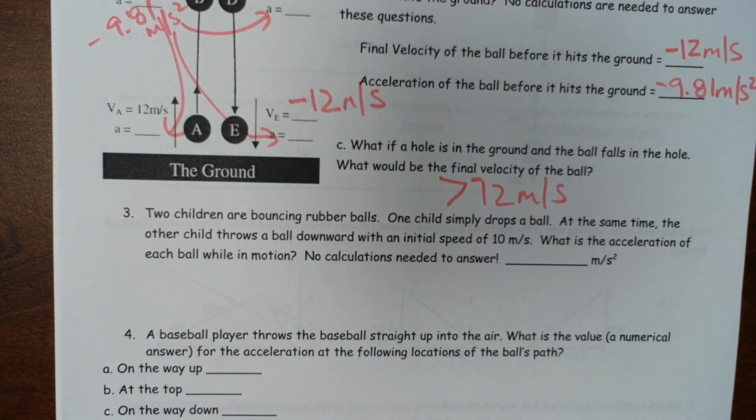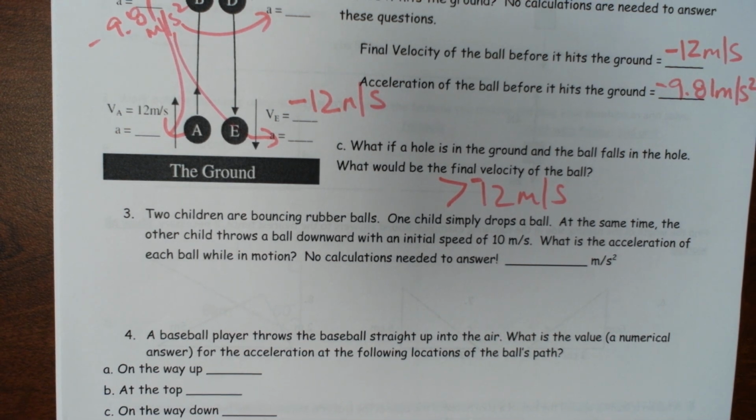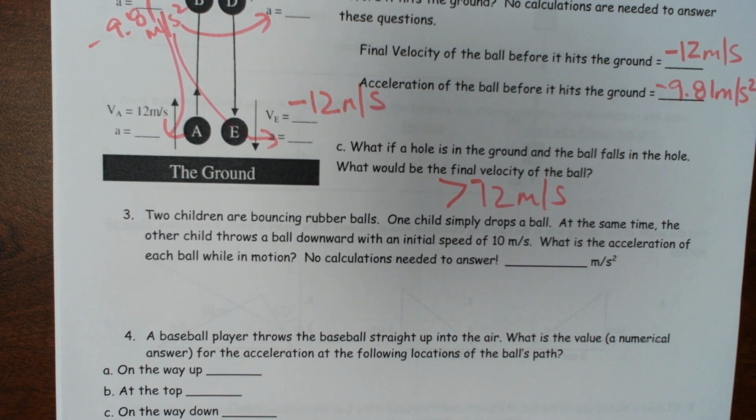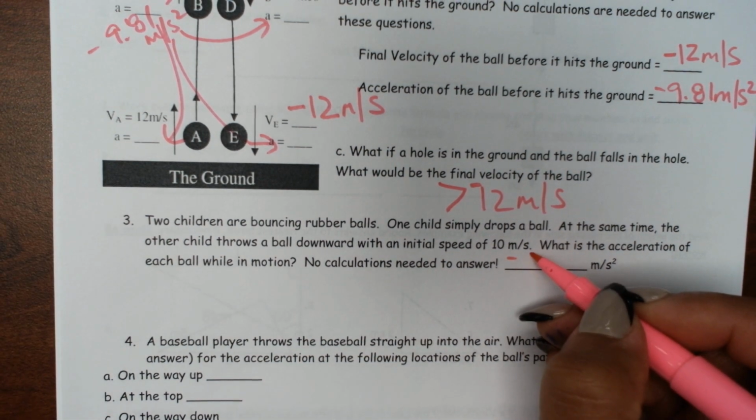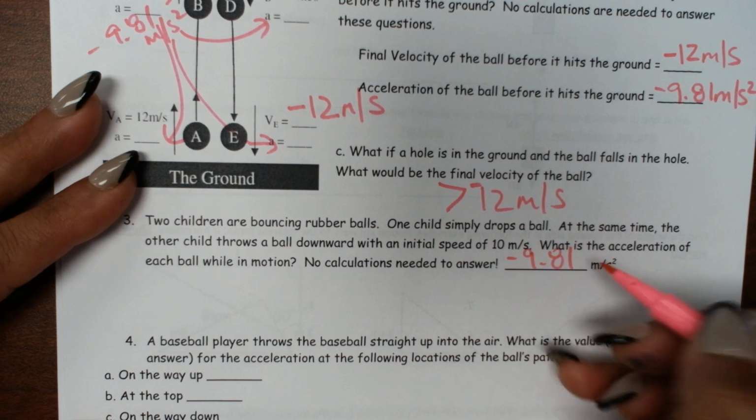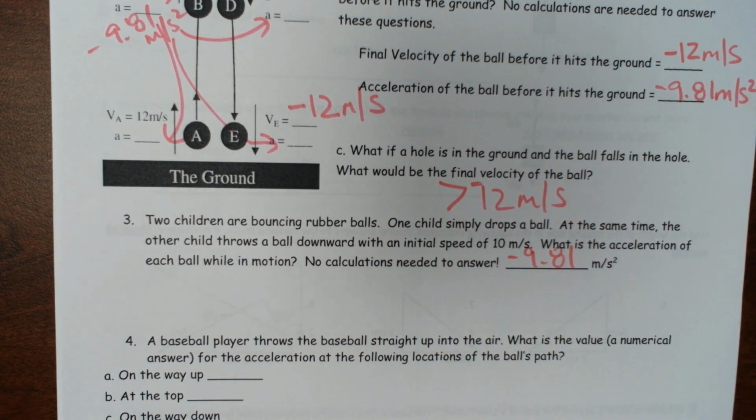Jamie, two children are bouncing these balls. One of them drops it and then one throws it down. What is the acceleration of gravity on these two tennis balls? There you go. The acceleration of gravity is the same, whether you dropped it or threw it down.